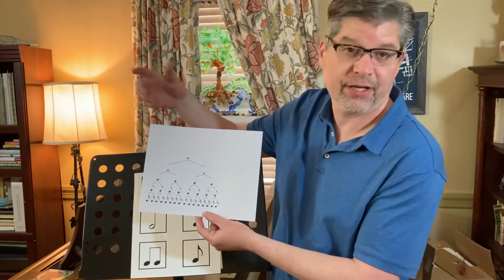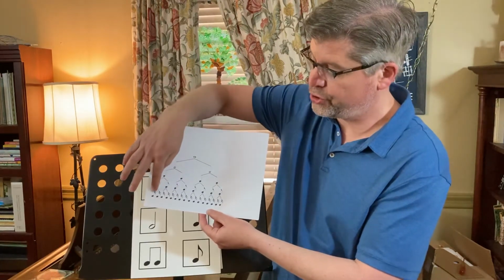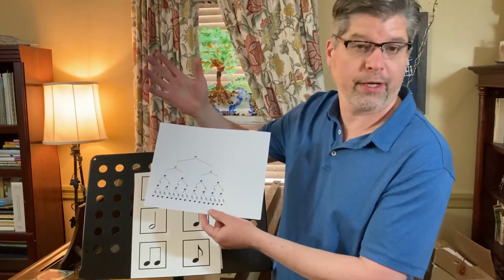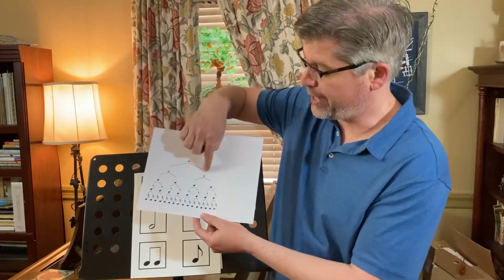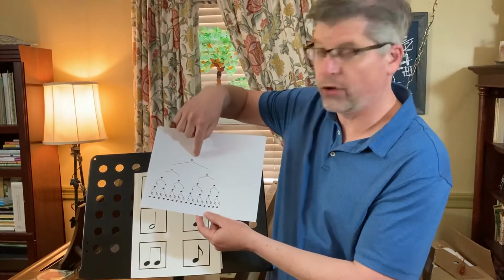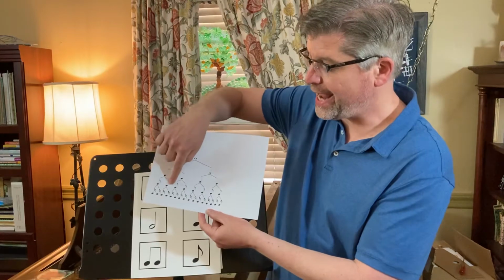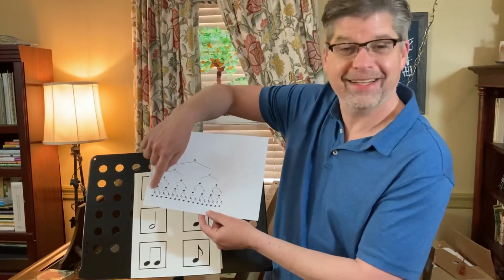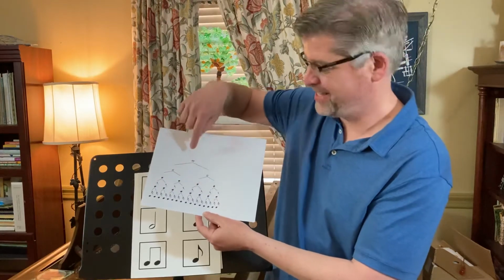Two eighths in a quarter. Two sixteenths in an eighth. Or to put it another way, two halves in a whole. Four quarters in a whole. 8 eighths in a whole, or 16 16th notes in a whole.